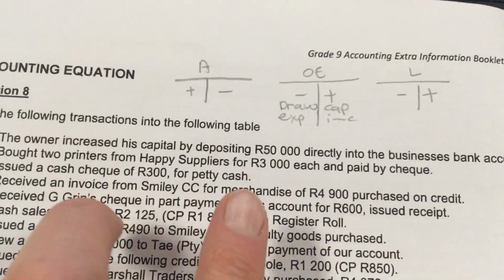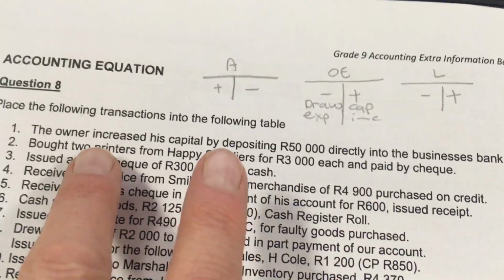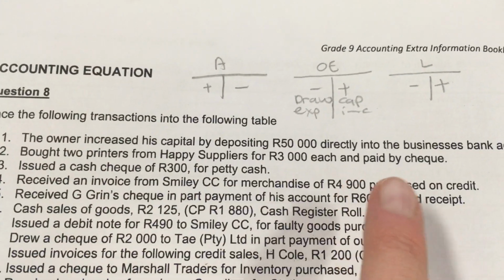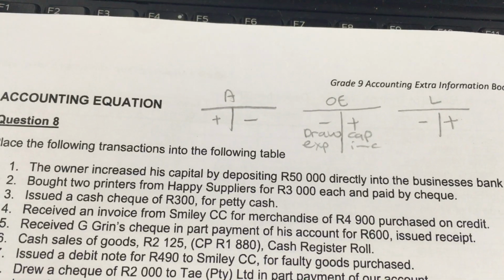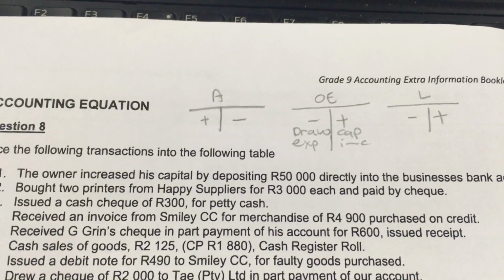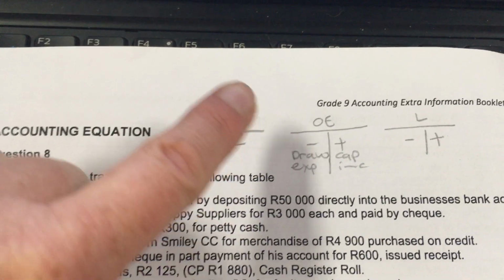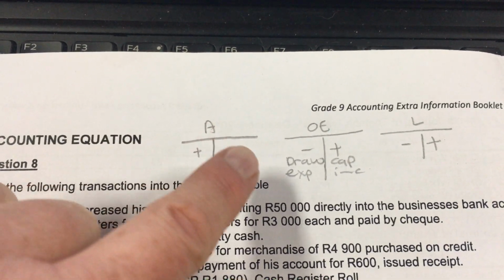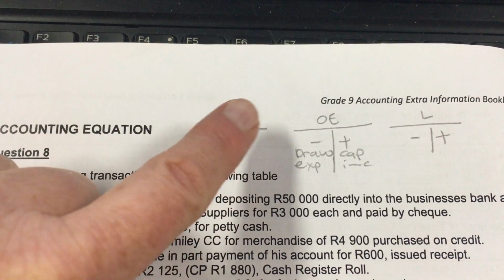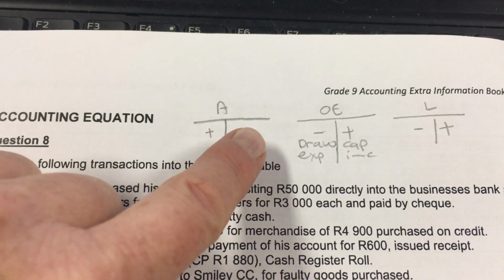Then we bought 2 printers from Happy Supplies for 3,000 Rand each and paid by check. So firstly, identify 2 accounts. 2 printers would classify as equipment, and we paid by check, so that means we paid out of our bank account. Now both bank and equipment are assets. What is happening to bank? We are paying for the equipment. So therefore, my bank account is decreasing.